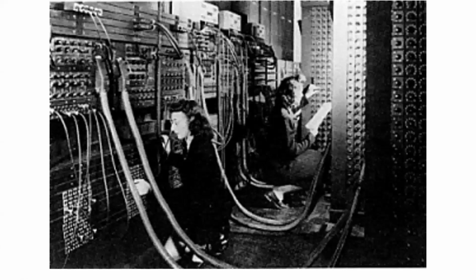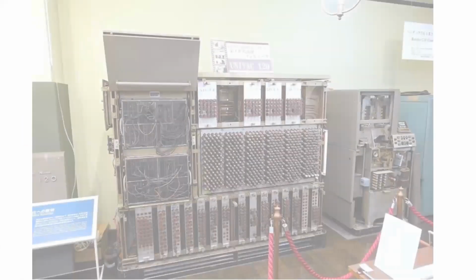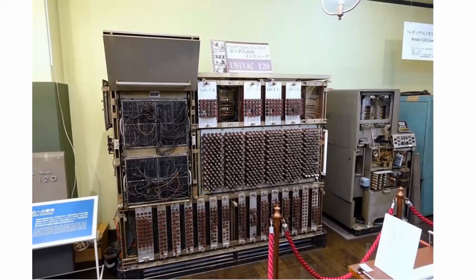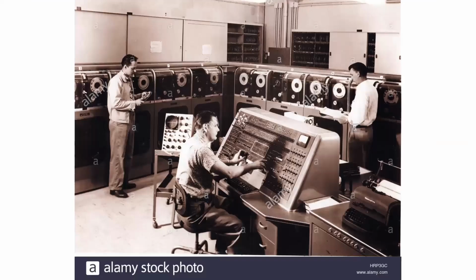Another view of doing programming on this machine. And this one is UNIVAC. The same generation developed this machine also, UNIVAC. It is somewhat more developed than the earlier machines. Here there is a central location to do all the input output operations. Then around it you can see magnetic tape. They are using magnetic tape as the storage medium.